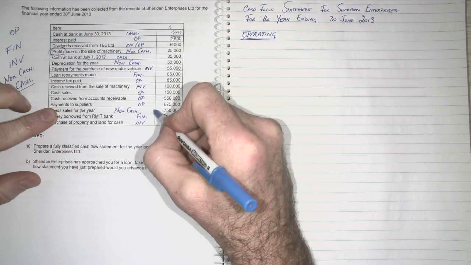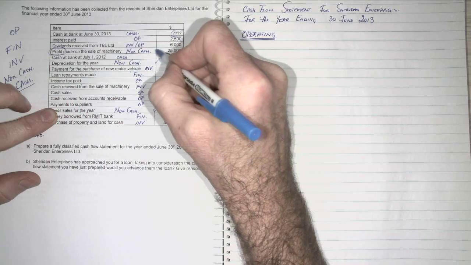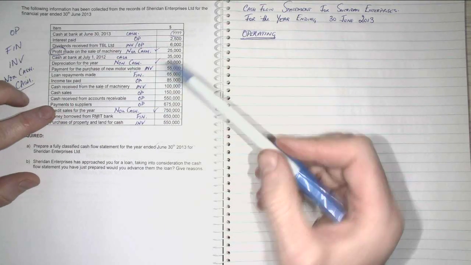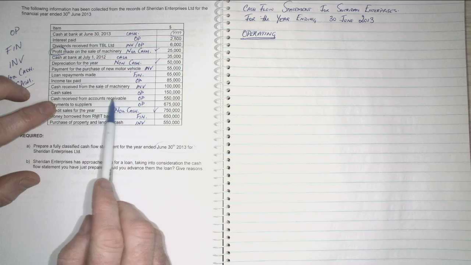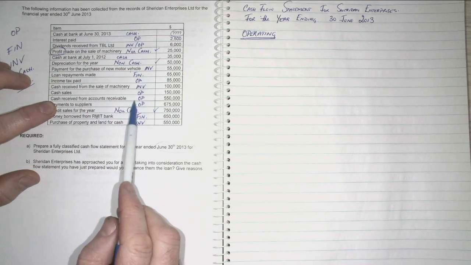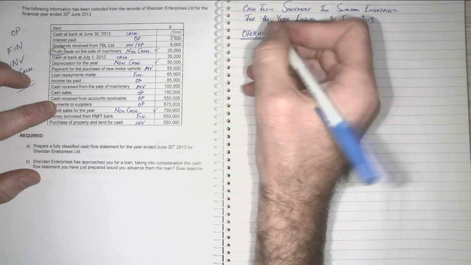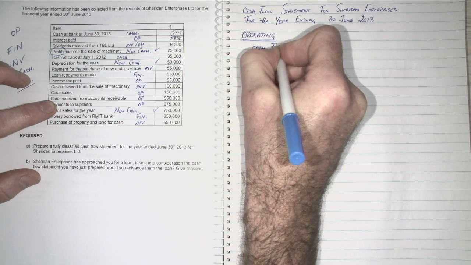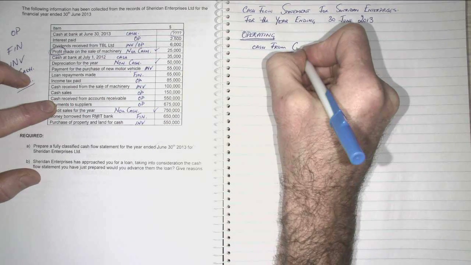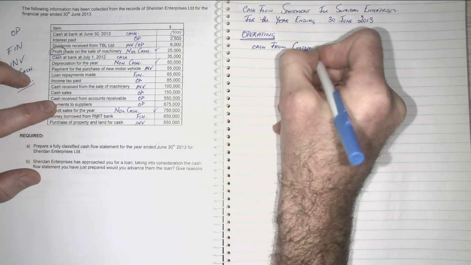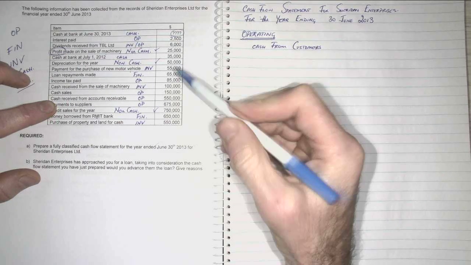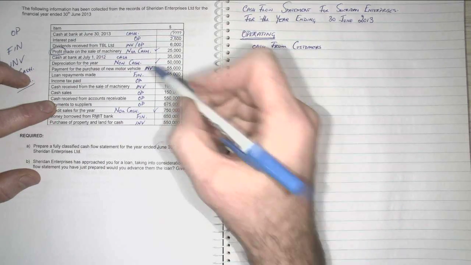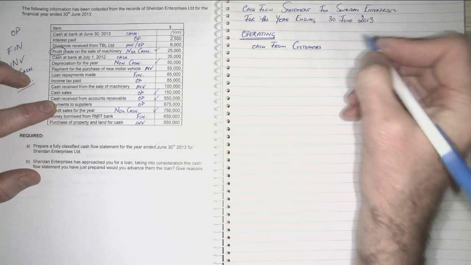First I'll tick off my non-cash items, so I don't try and include them anywhere else. Now I've got my cash sales and my cash received from accounts receivable. I'll just call that cash from customers. And I'm going to add these two figures together. 150 plus 550 makes 700,000.